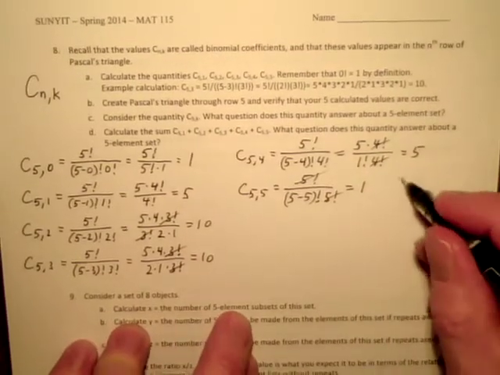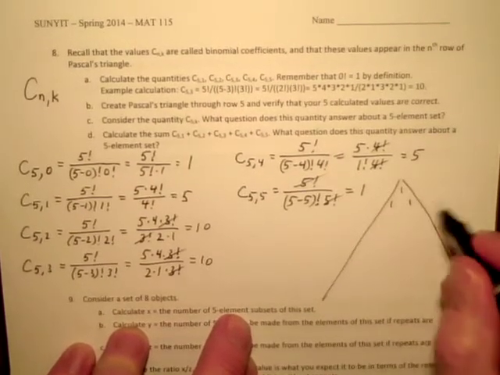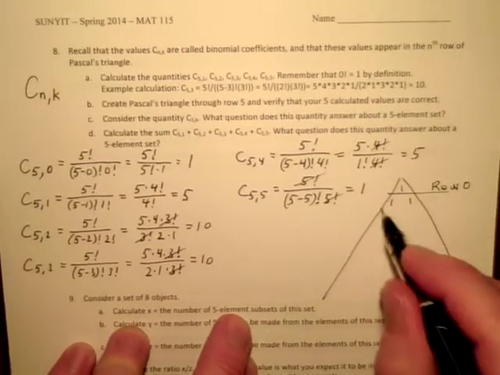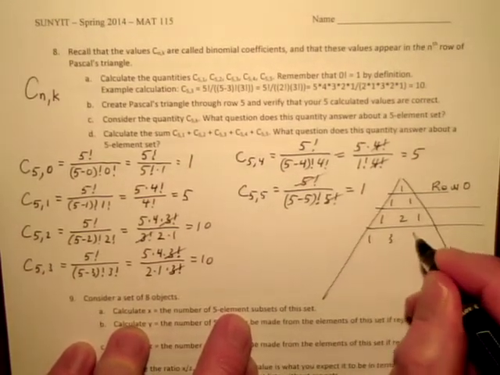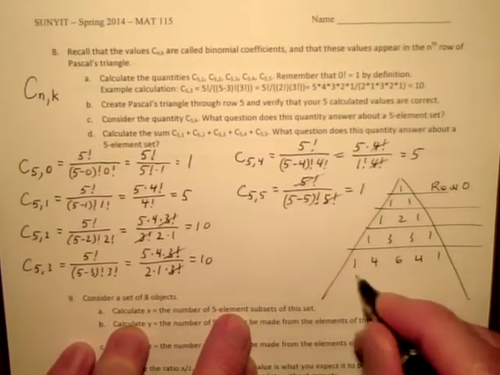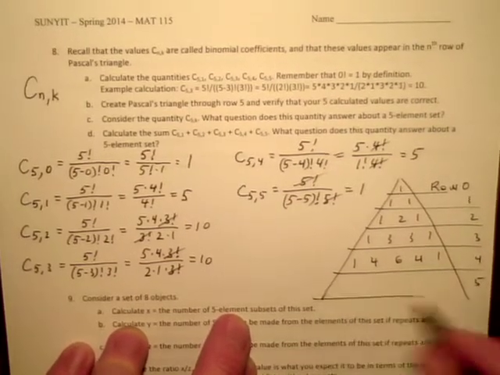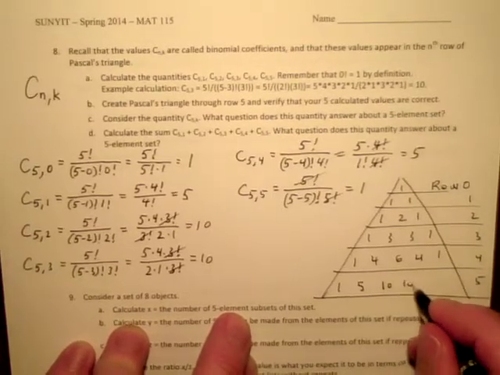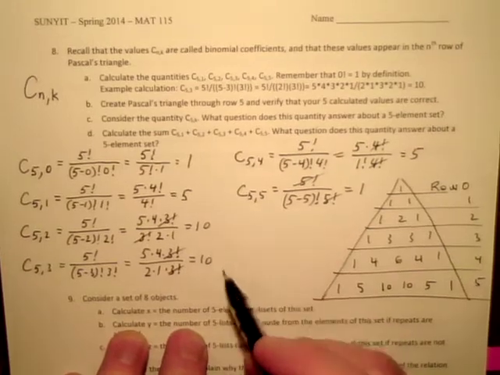And when I make Pascal's triangle, let's see what happens. Here's row 0, row 1, and I get a 1, 2, 1. The next row, a 1, 3, 3, 1, and a 1, 4, 6, 4, 1. Row 1, 2, 3, 4, and finally here's row 5: 1, 5, 10, 10, 5, 1.